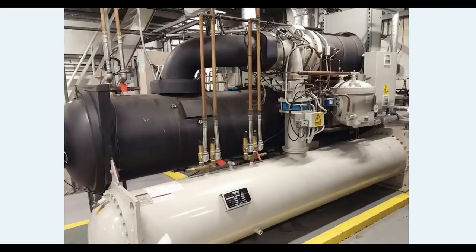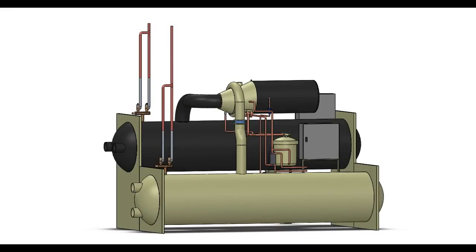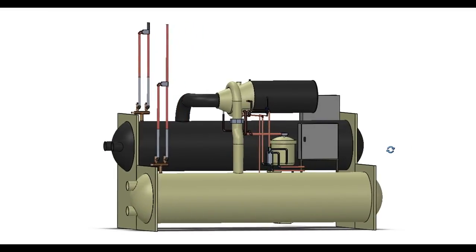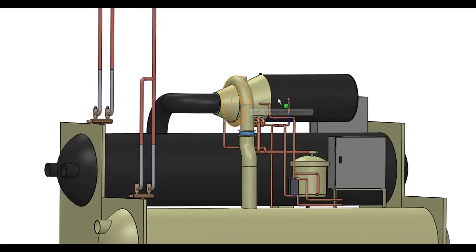Now, because going around a chiller is a little bit difficult, so what I've done is created this 3D model here, and this will allow us to just go around the chiller a bit easier, and without the noise as well. So as you can see, we've got the compressor up on the top here, and mounted to the back is a large electrical motor.